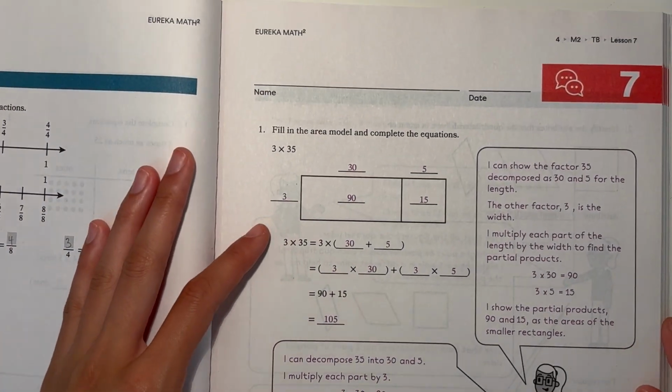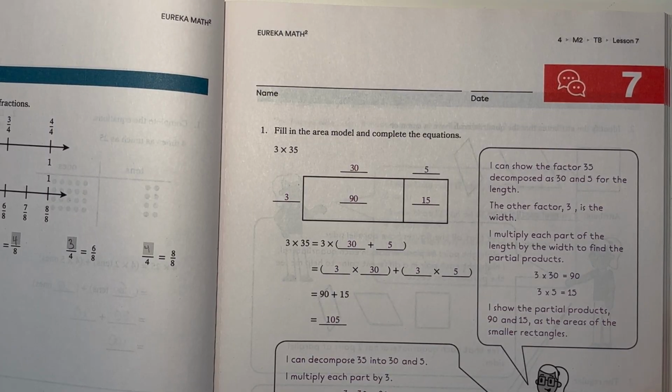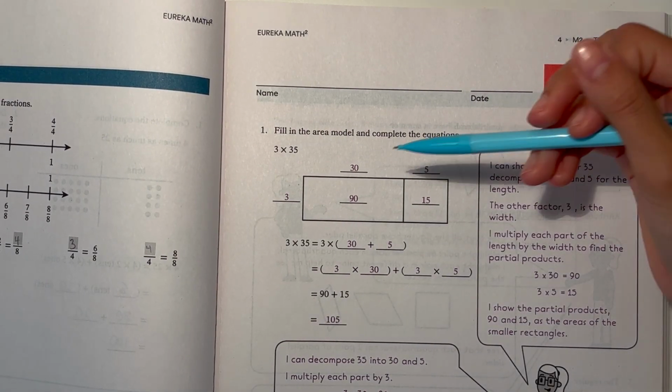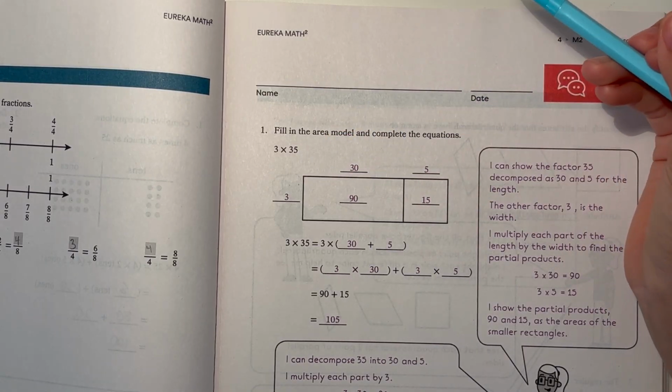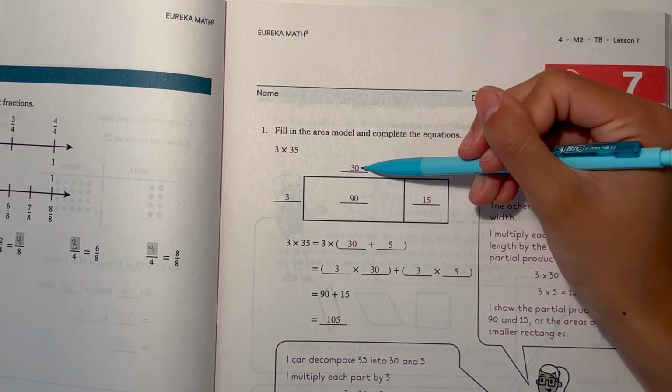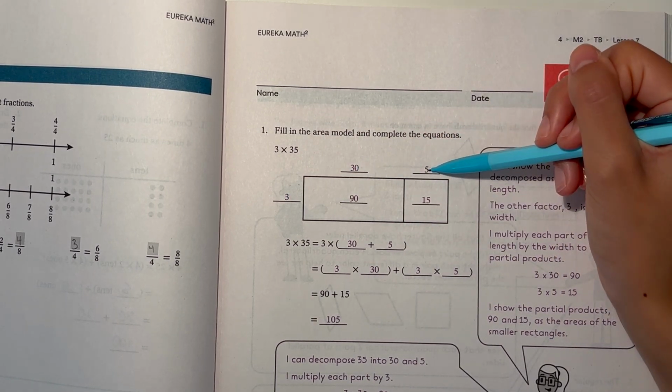Alright, now we have lesson 7 explanation part. Number 1, fill in the area model and complete the equations. 3 times 35. Alright, so this is our area model. We have 3 here, and here we have 35, 30 and 5.